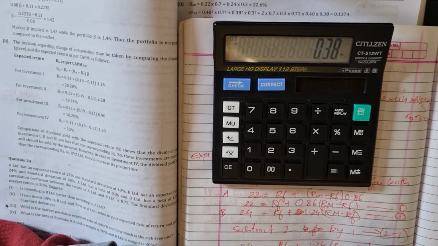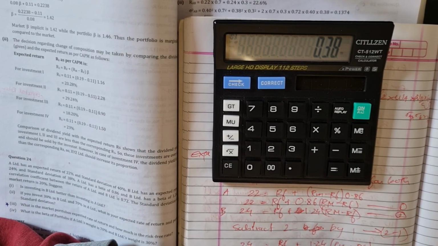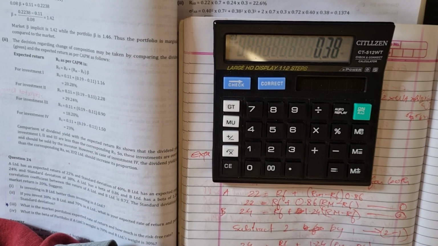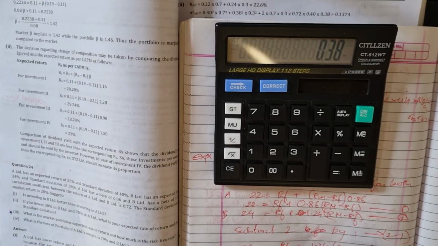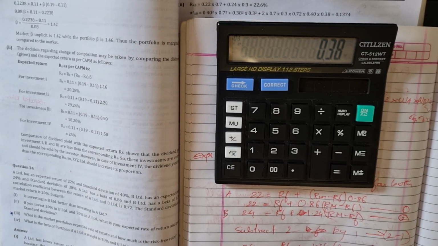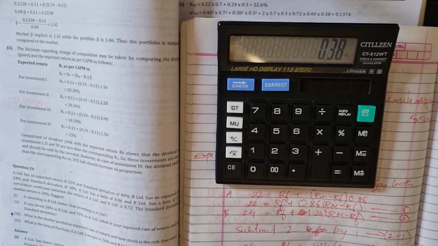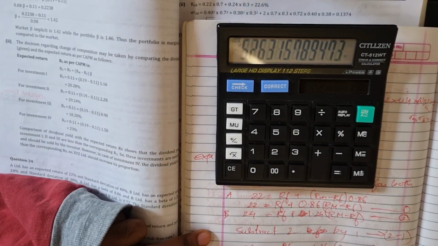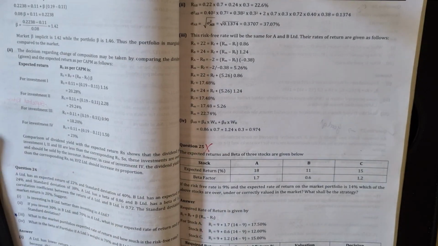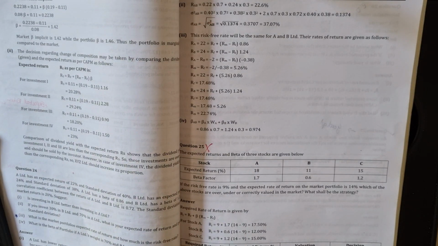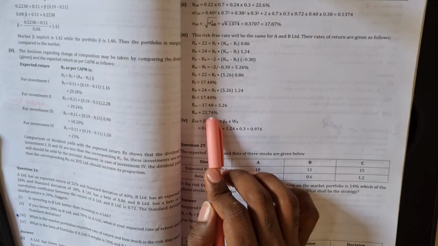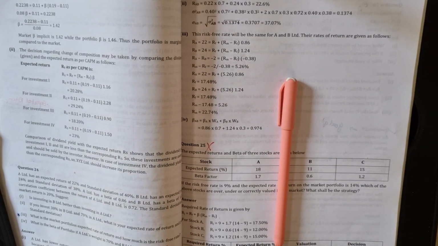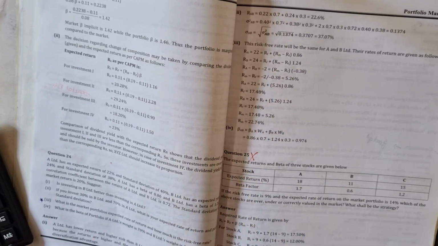So 0.38(Rm - Rf) equals 2. What is Rm minus Rf? It is 2 divided by 0.38, right? So Rm minus Rf is equal to 5.26. If we solve it further by substituting in it, we'll get our Rm as 22.74 and Rf as 17.48. We have to just substitute the value next. So this was the tricky point here.